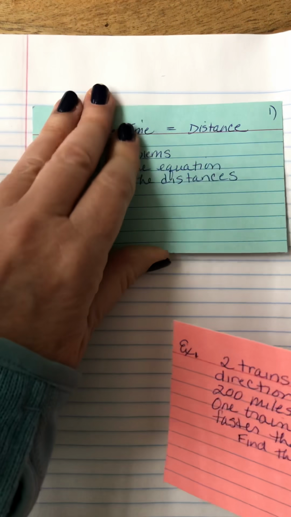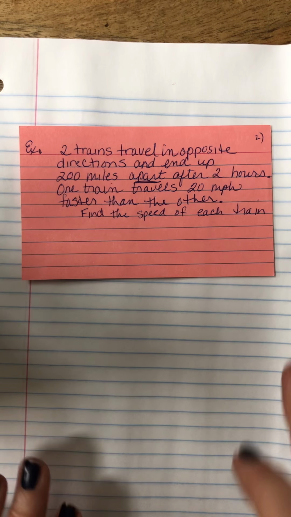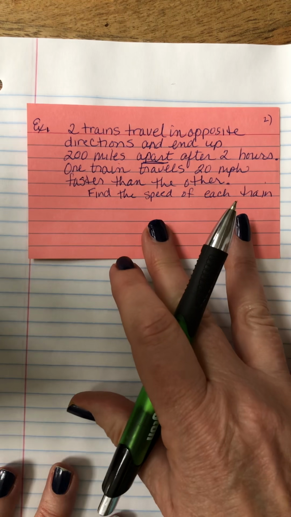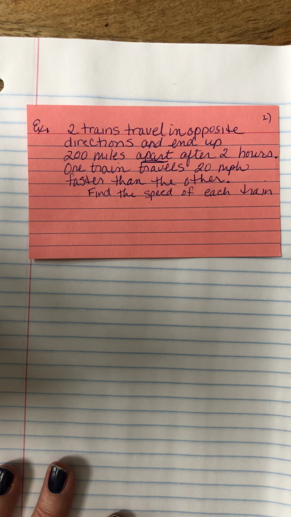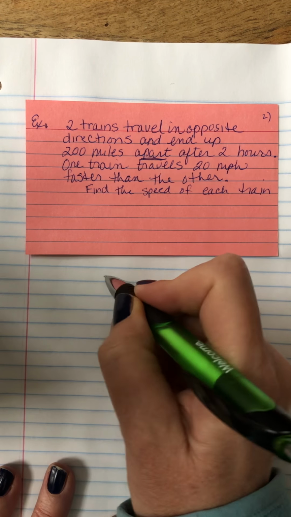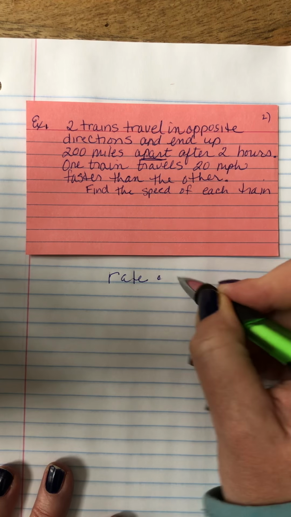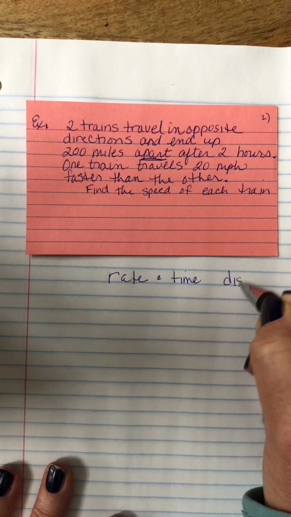So here's an example. We have two trains traveling in opposite directions, and they end up 200 miles apart after 2 hours. One train travels 20 miles an hour faster than the other, and we want to find the speed of each train. So I'm going to start by making a chart, and I'm going to use rate times time equals distance.